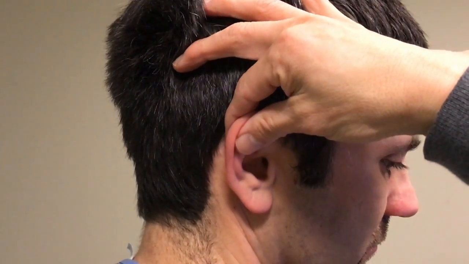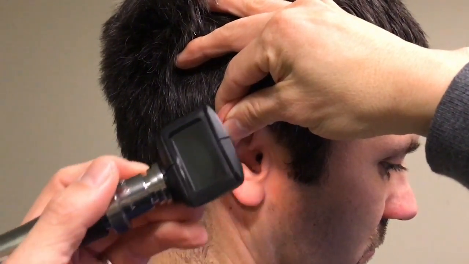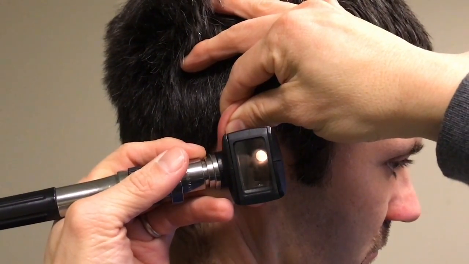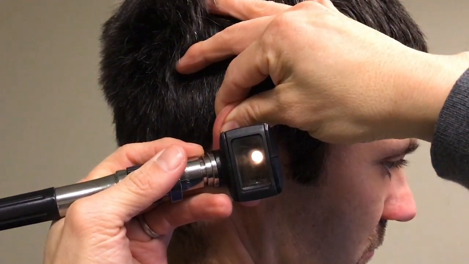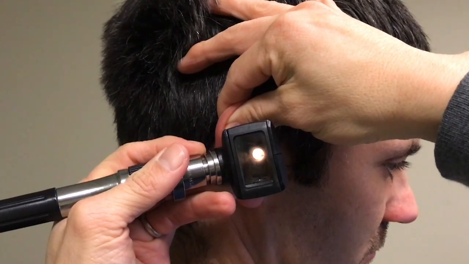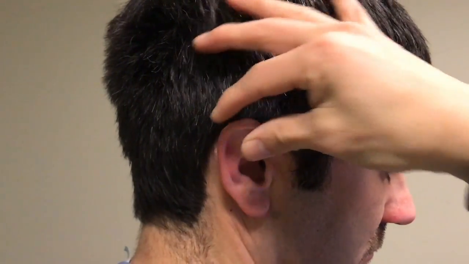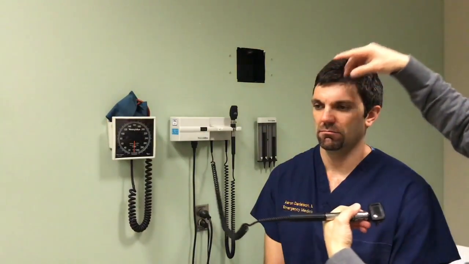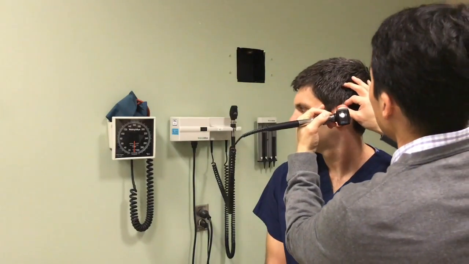Next, pull up and back on the patient's auricle with a non-dominant hand as you gently insert the speculum into the canal. Inspect the canal for any cerumen, foreign bodies, or discharge. As you insert the speculum further, you should observe the tympanic membrane, including the cone of light and the malleus. Repeat with the other ear.